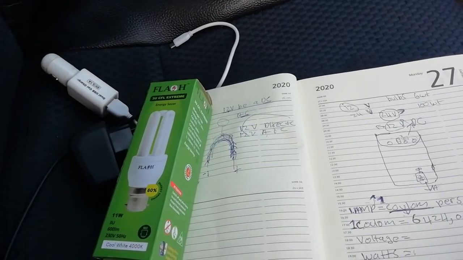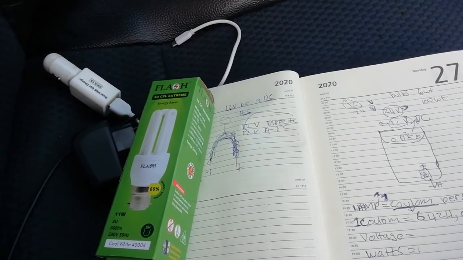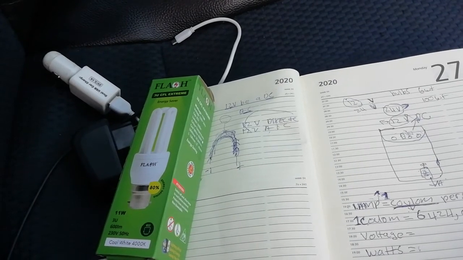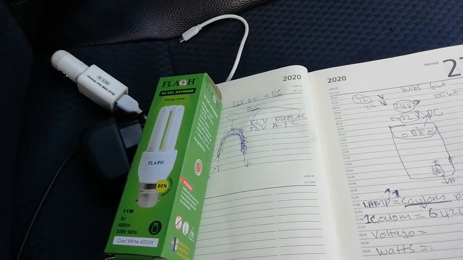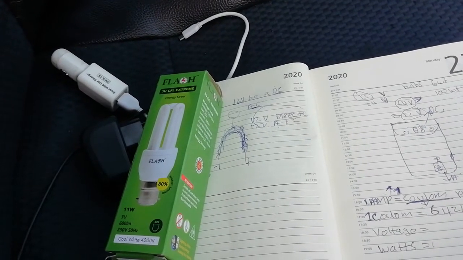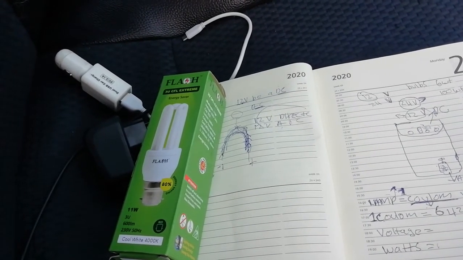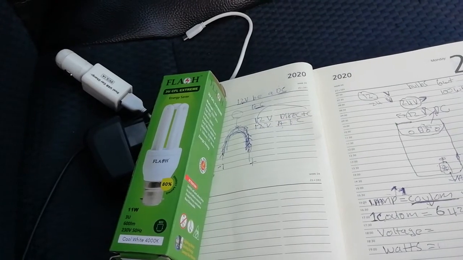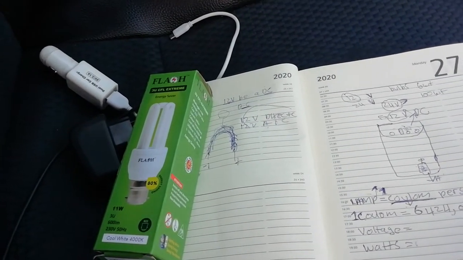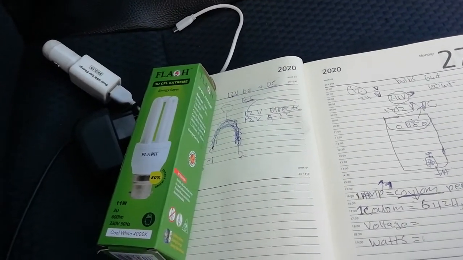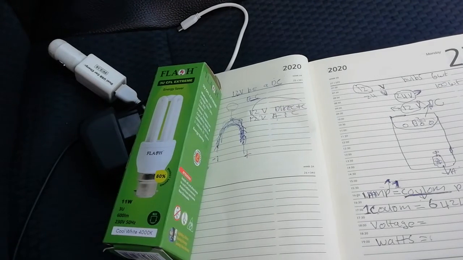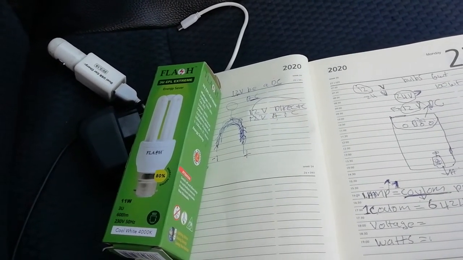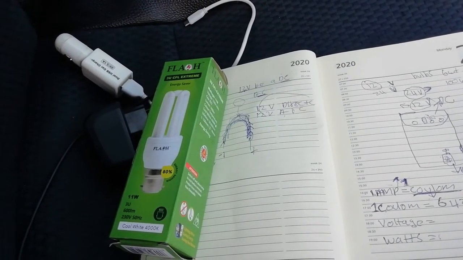I would say AC is more dangerous than DC. I'm not saying you should play with DC. I'm saying AC is very dangerous because that kind of electricity is very powerful. Since it's powerful, it's not safe to play with it.